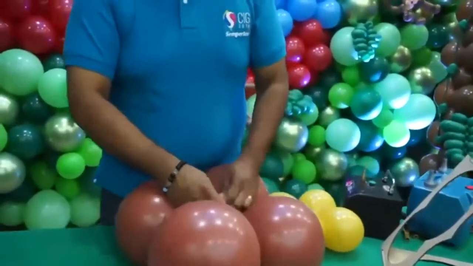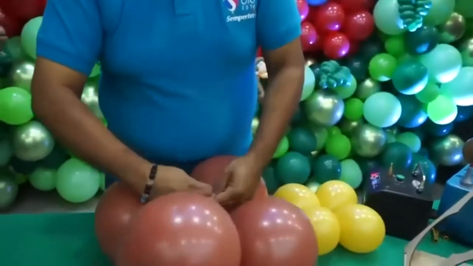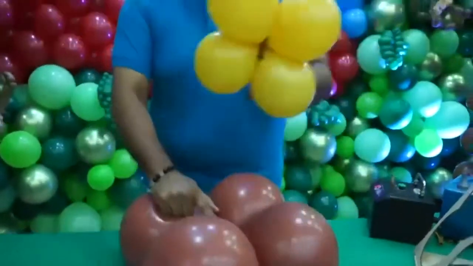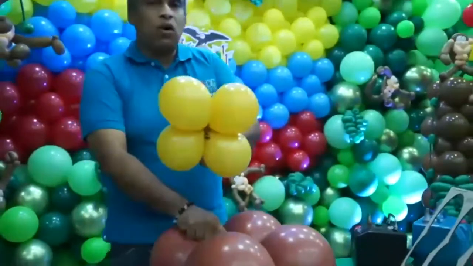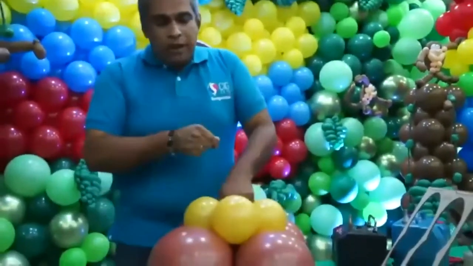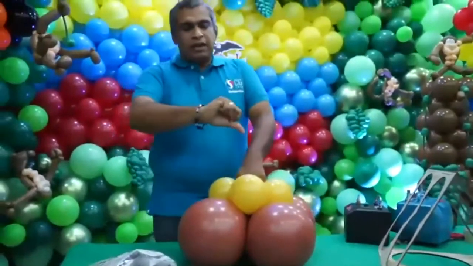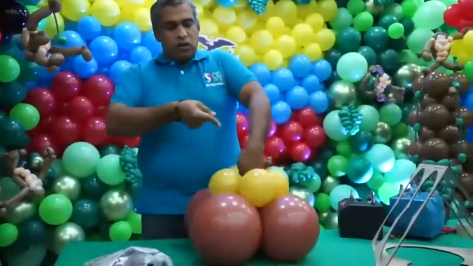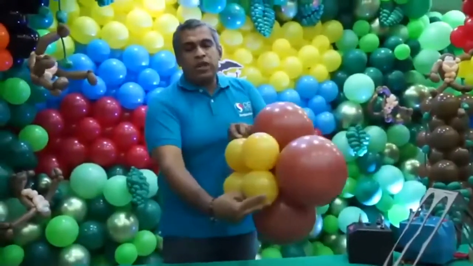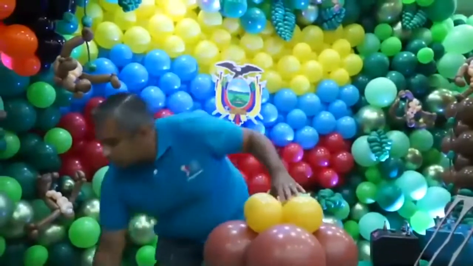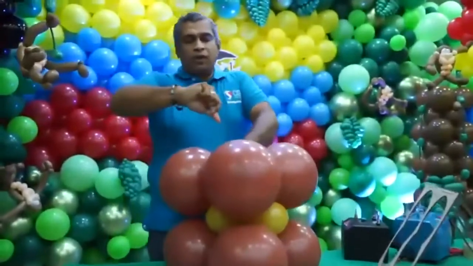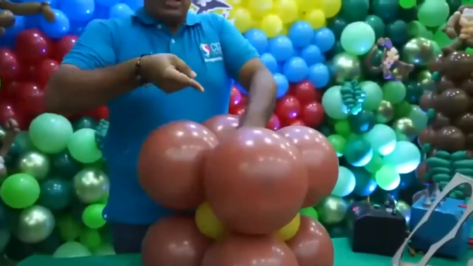This is part of the base that we are going to use for our maxi bouquet. Why do we make 2 different sizes? Because when you work like this, in these spaces, you can put your foil balloons without worrying that they won't be placed right. I already have my base, my garland already finished.